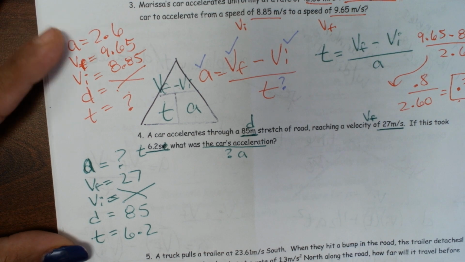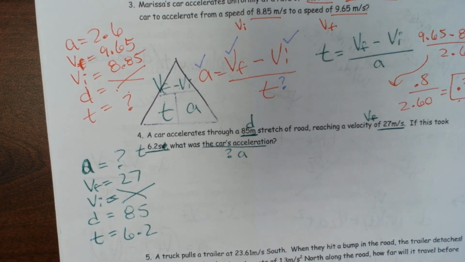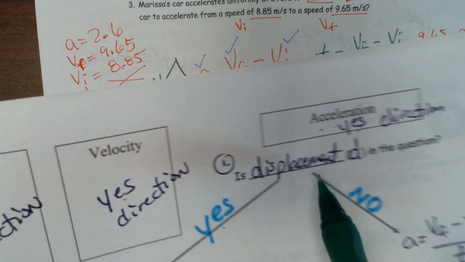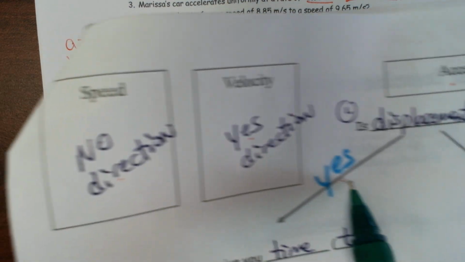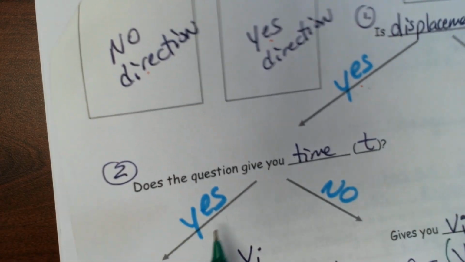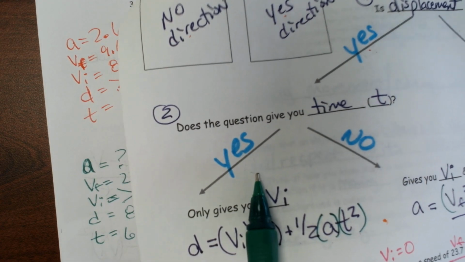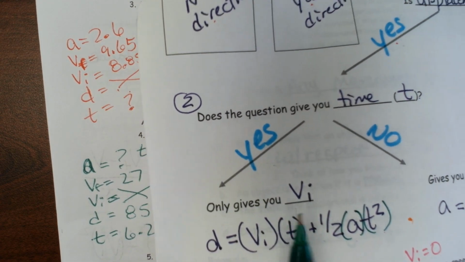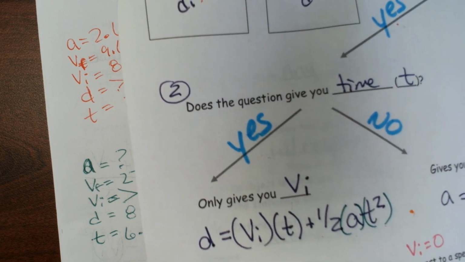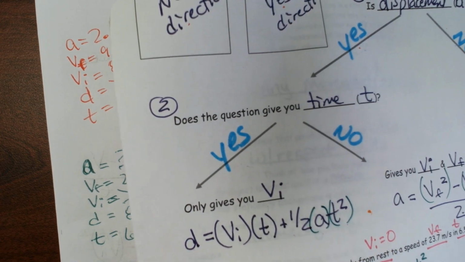Okay, let's go back to our dichotomous chart. And the first question is, was D ever used, talked about, discussed, or given in any way? Yes, it was given to me. Was T ever used, talked about, or discussed? Yes, it was given to me. The next question is, was VI given to you? If VI is given to you, that's the equation you're going to use. Okay?